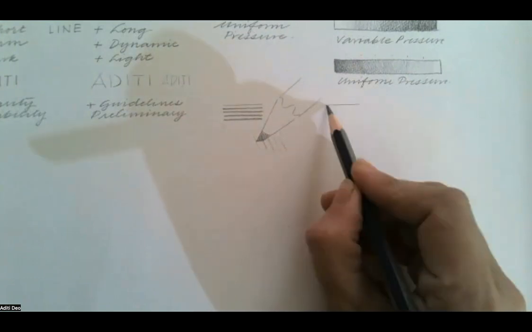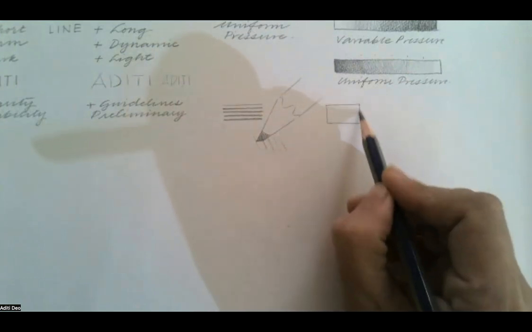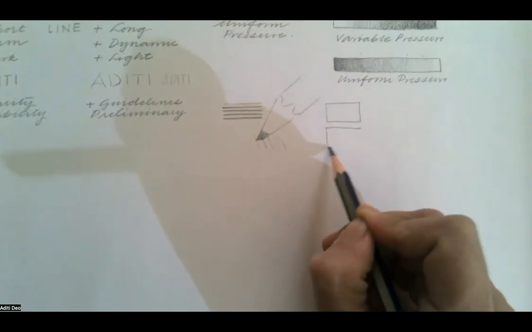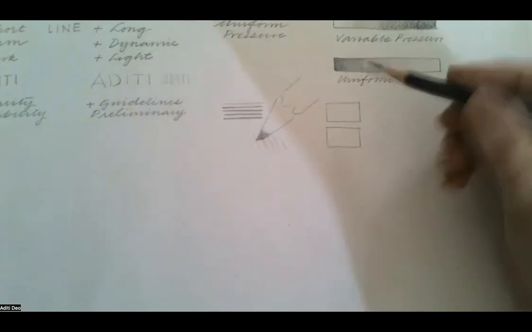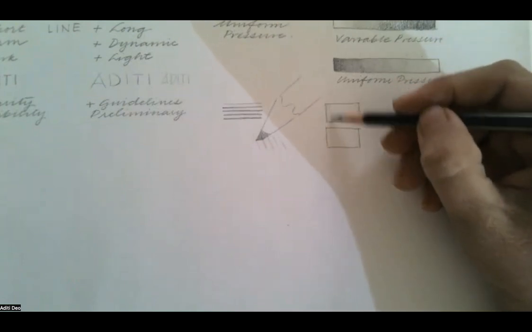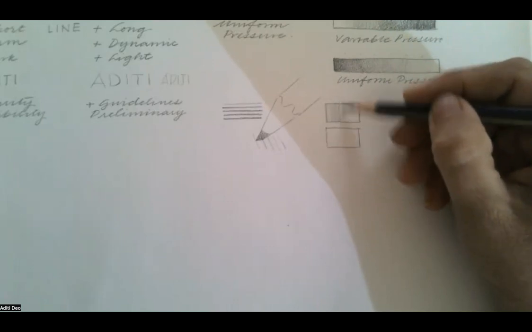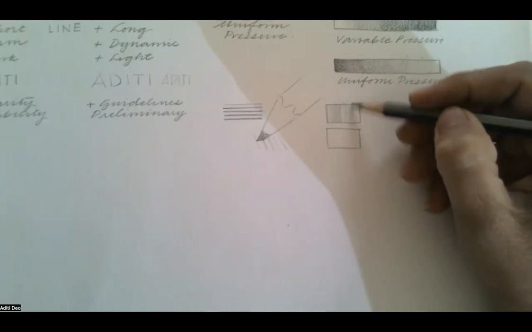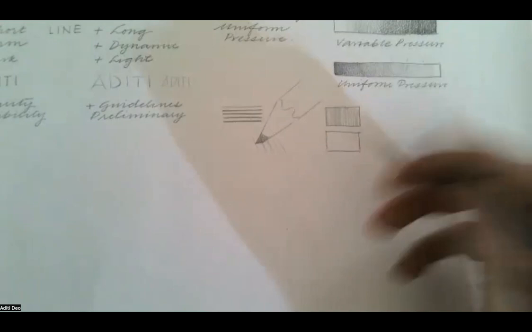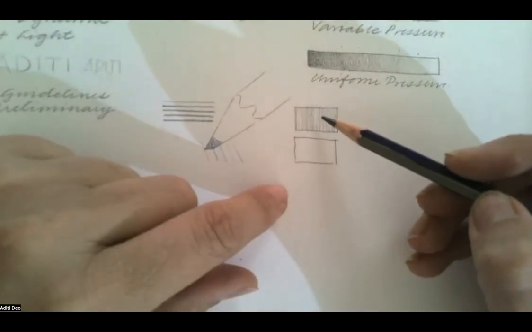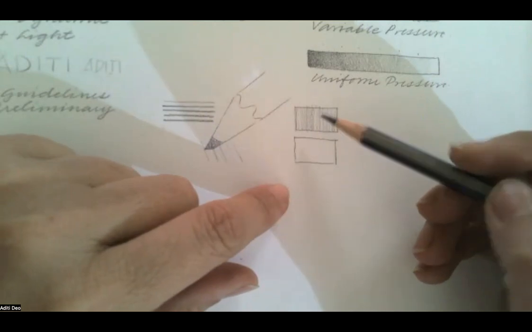So let's see, this is one block where it's going to make it uneven and one block where I'm going to make it even. So if I just do this, some places I'll get it even and some places I start getting lines and some places I get even a fine line. That's because inadvertently we roll our pencil.